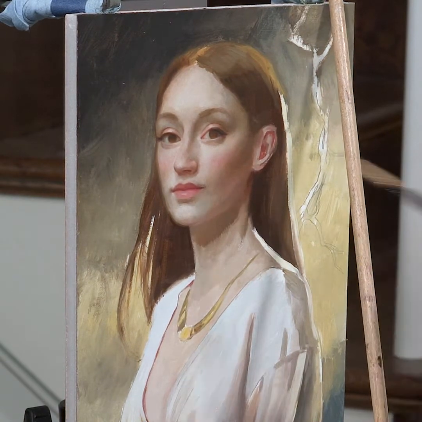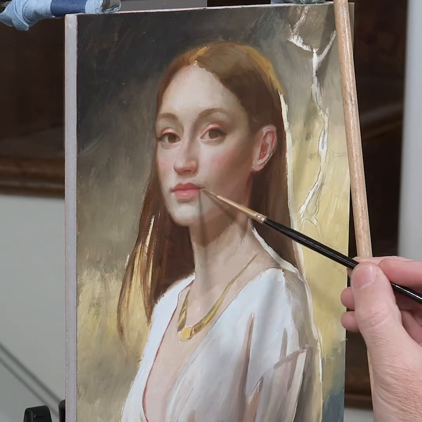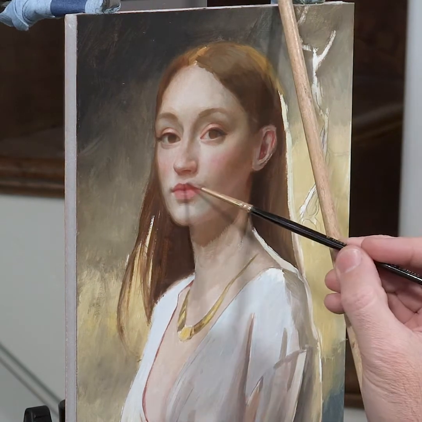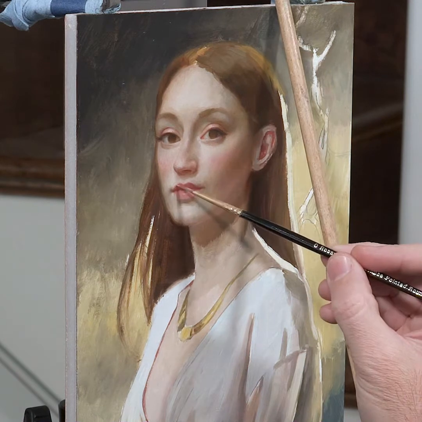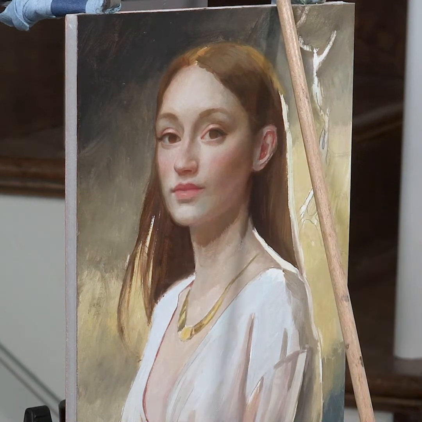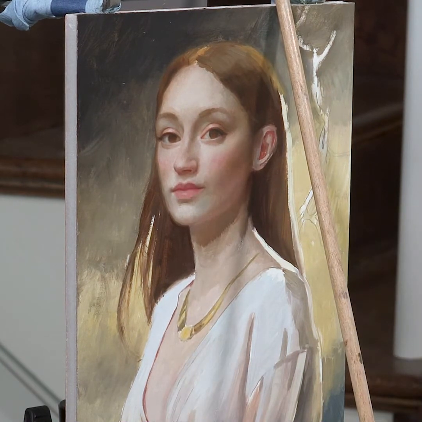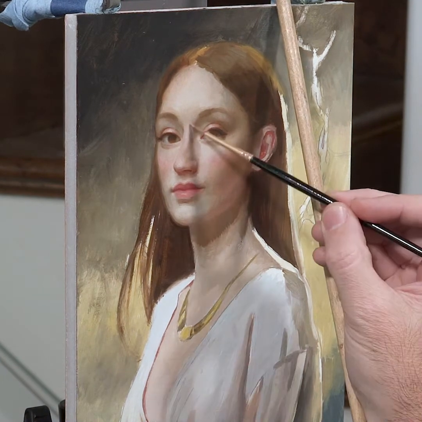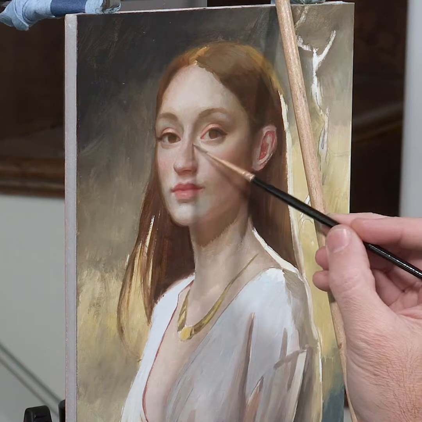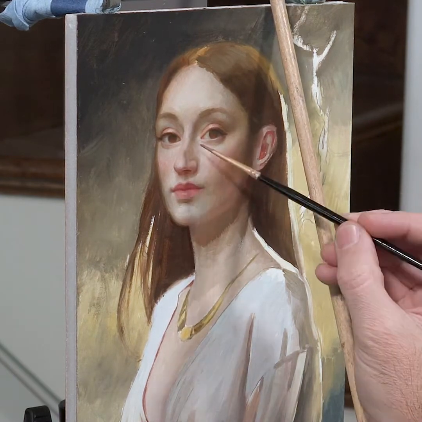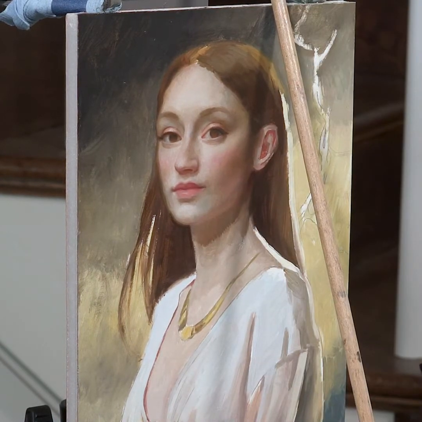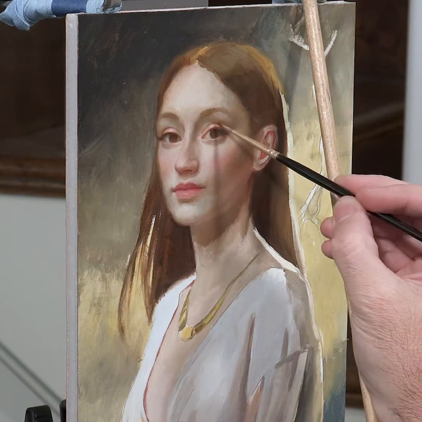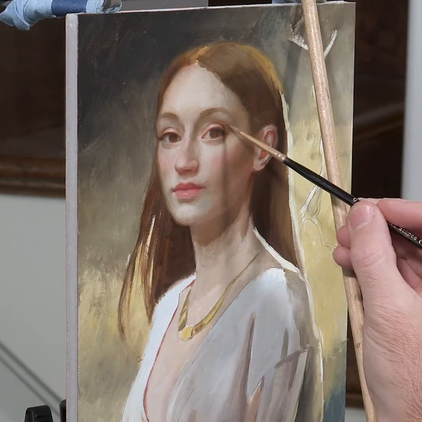I think you probably have favorite things to paint. I know I do, and I love painting the transition of the lip into the flesh right around it. I love painting that dark line between the lips, and I love painting the facets of the nose. So painting someone that has a very strong or defined nose is always quite a treat.